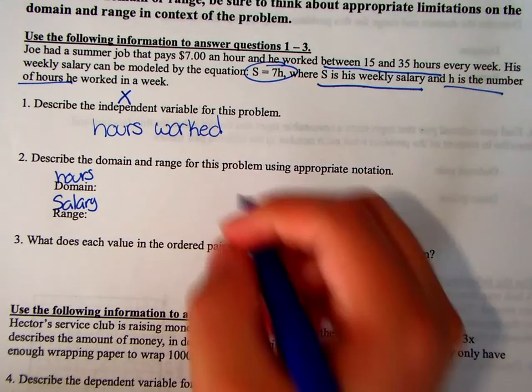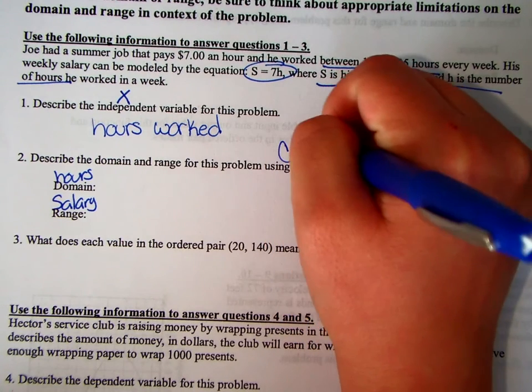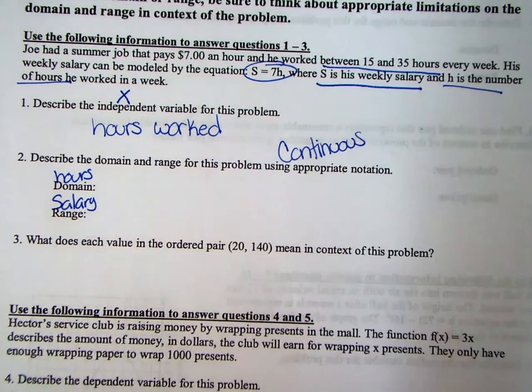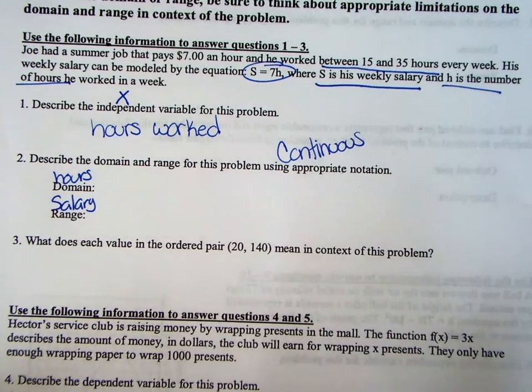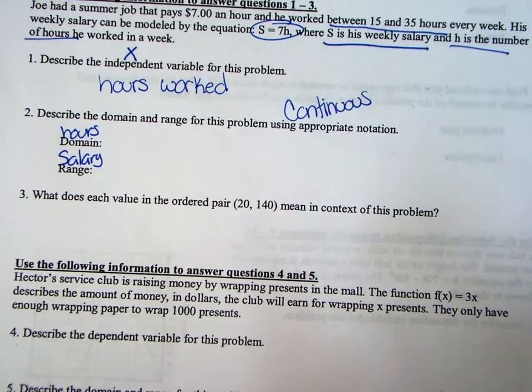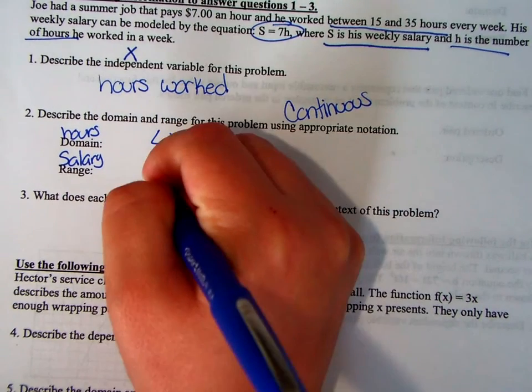So for continuous functions, I'm going to write continuous right here. Anytime you have continuous functions, your domain and your range will always be written with alligators. Domain is X, range is Y.